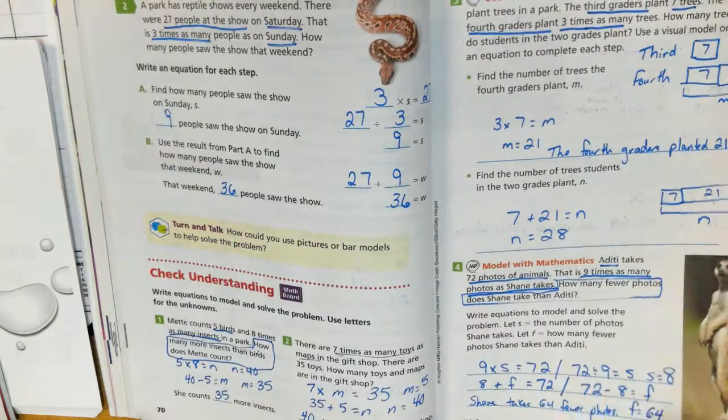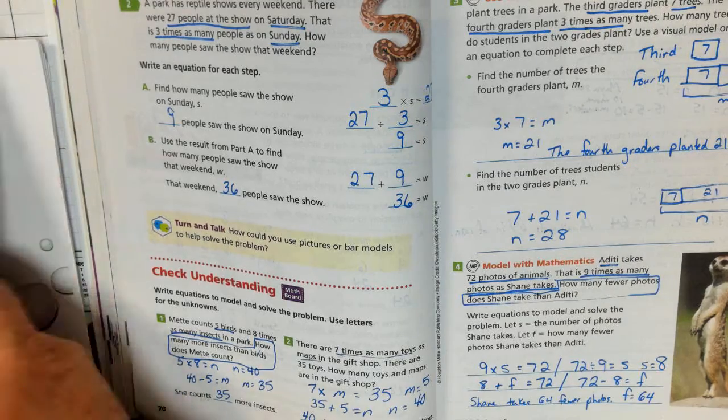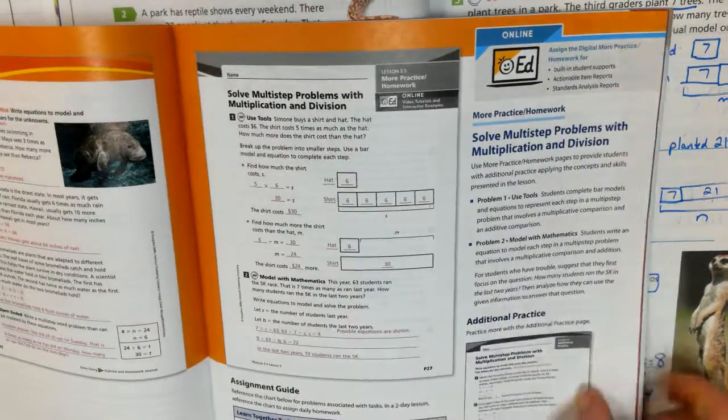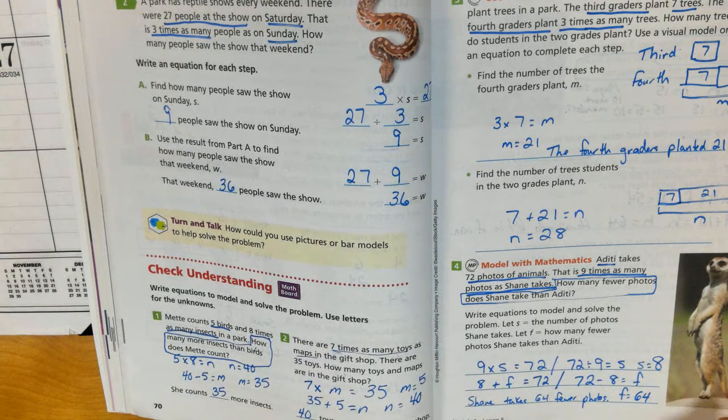And what I'll ask you to do tomorrow will be the lesson 3.5, more practice and homework. That's this page right here. Okay? So that'll be your assignment for tomorrow.